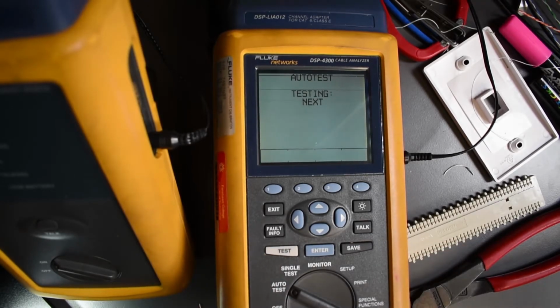All right. So it's now performing its testing of different parameters of the cable that we just made. Okay, come on, come on, come on.